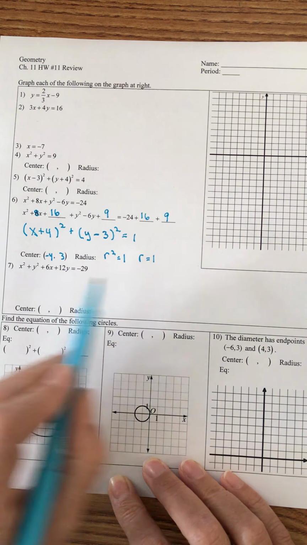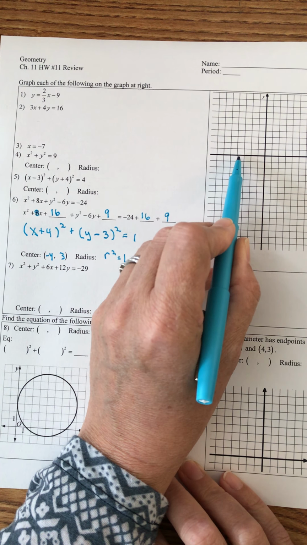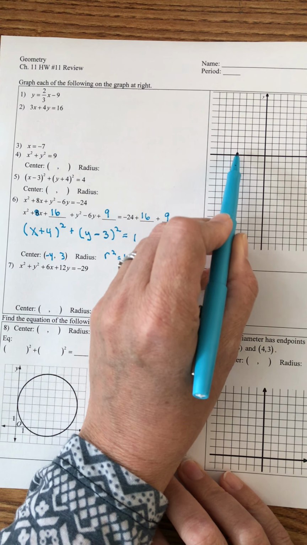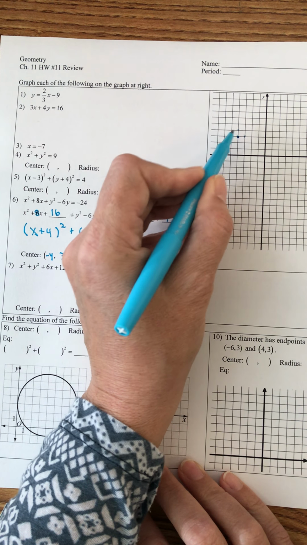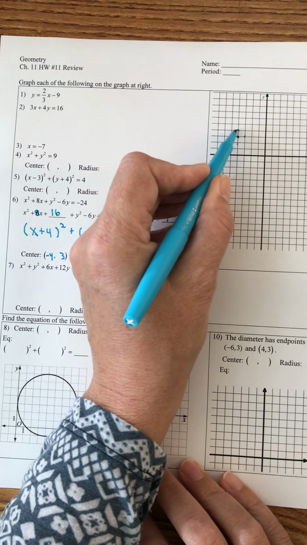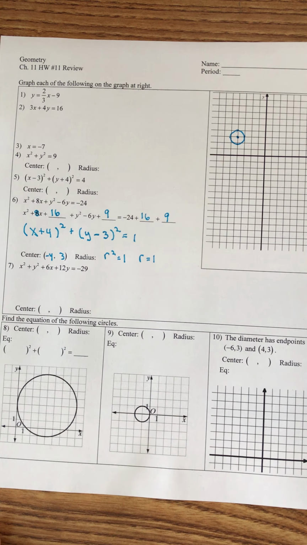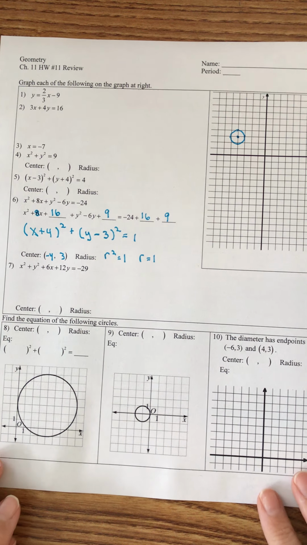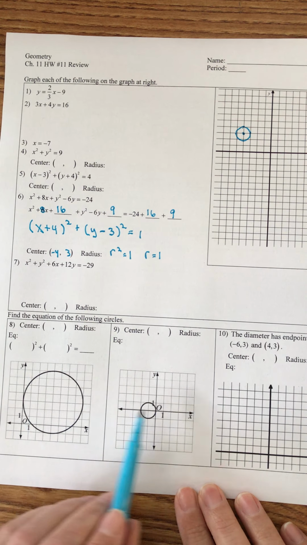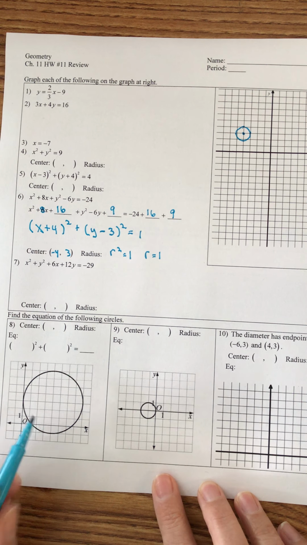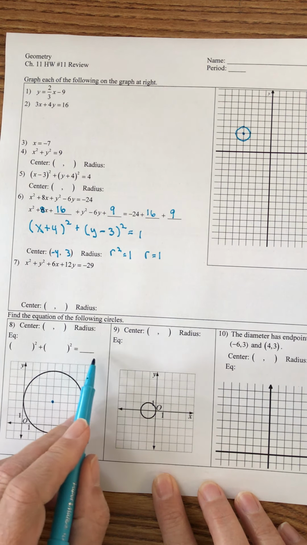So then when I go to graph this, I'll go over 1, 2, 3, 4, and up 1, 2, 3, and then put on a radius of 1, and sketch a circle. So hopefully that's enough of a reminder on how to do that type of problem. When you get down here, it's more review of circles, and you're just trying to write the equation of the circle in this standard form.